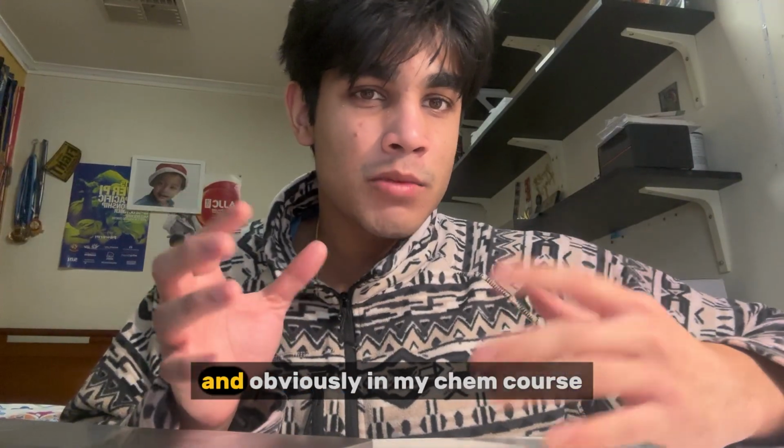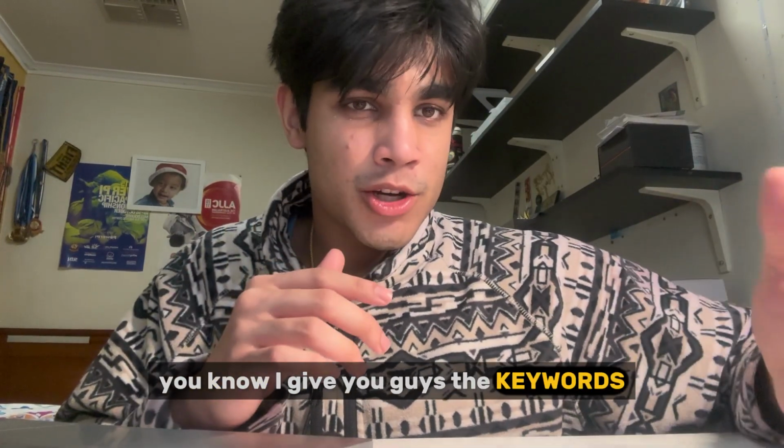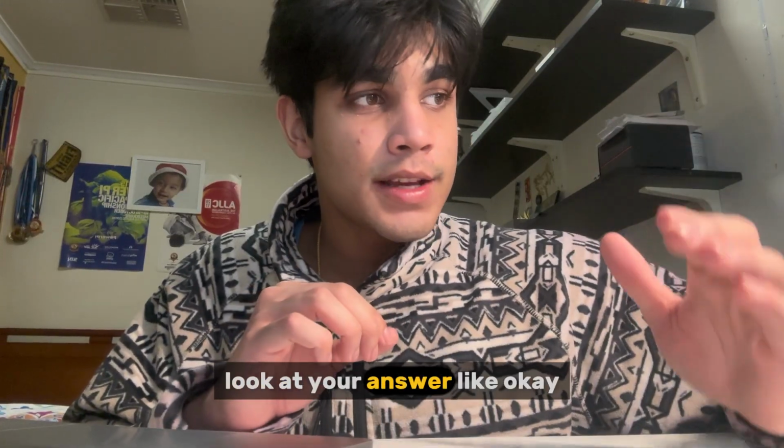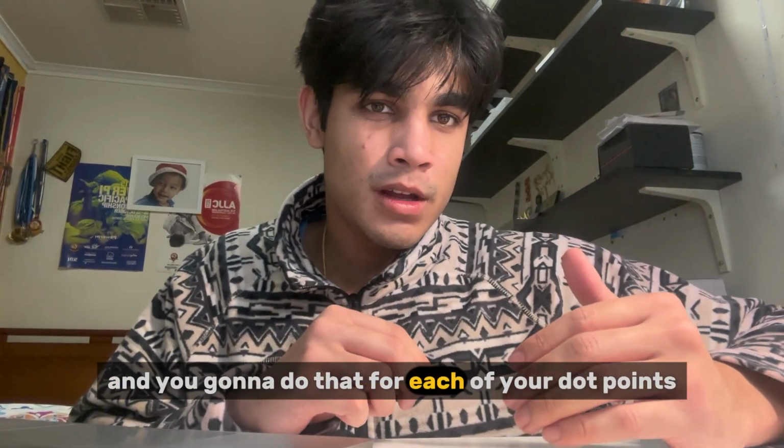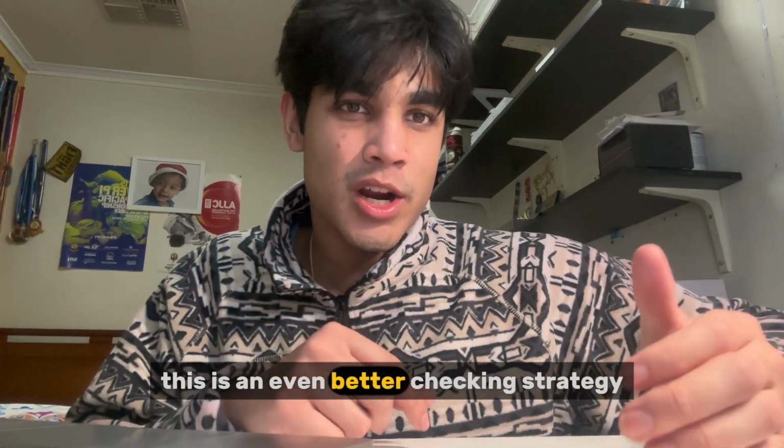And obviously in my chem course, I give you guys the keywords, but over time you want to try building that and use that in your answers. Look at your answer, be like, okay, did I list the topic's major words? And you want to do that for each of your dot points. This is an even better checking strategy.